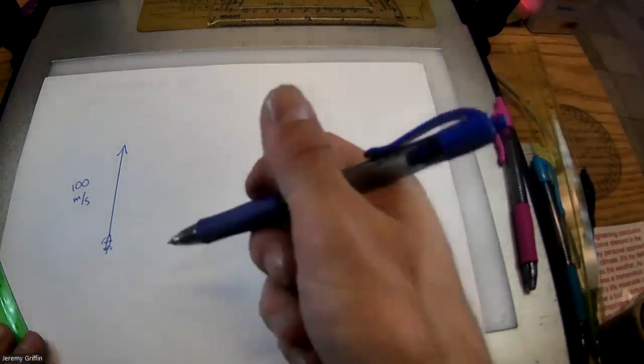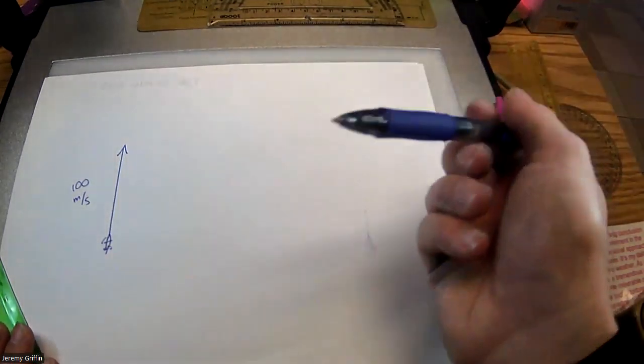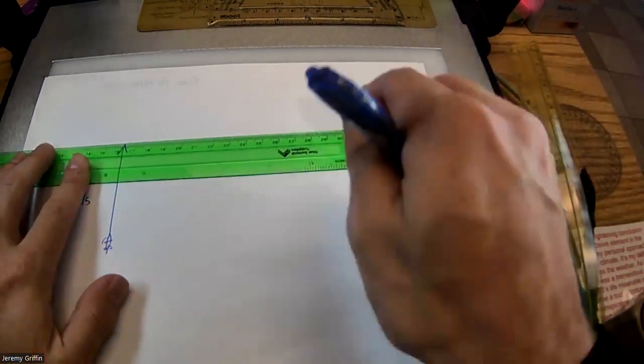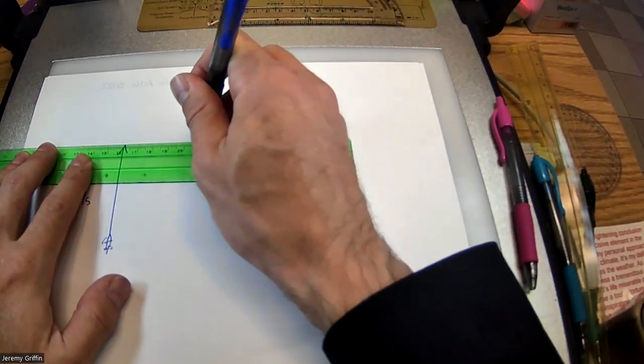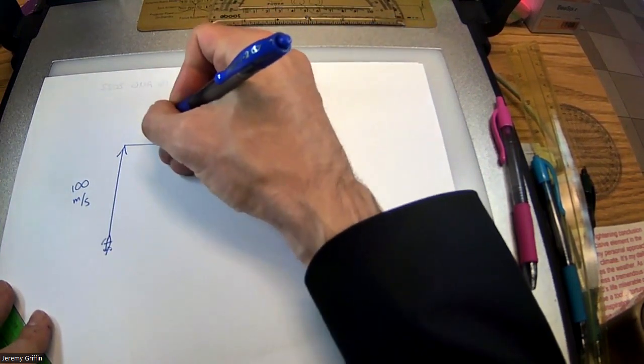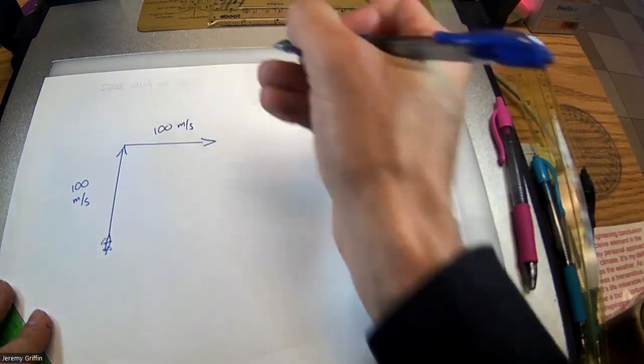Now, the plane's speed across the ground, probably same story. You point a radar gun at the plane, it reads 100 meters per second. It's all fine and good. But what if this plane is in a crosswind that's blowing east at 100 meters per second?